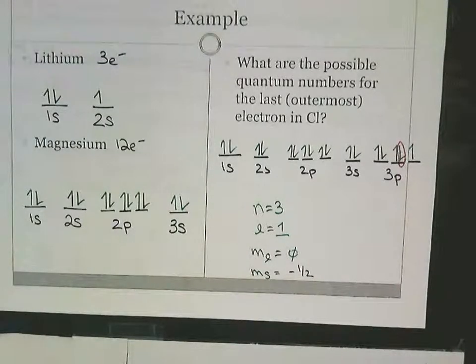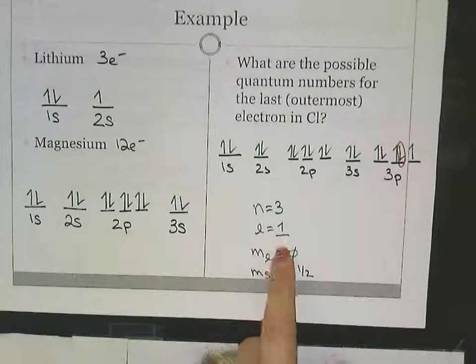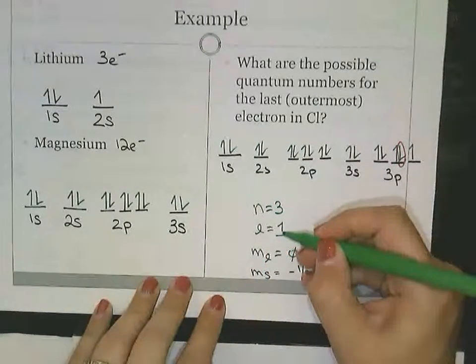Is L an up arrow or a 1? Which one? The L on... Oh, sorry, that's the number 1. Okay. That's the number 1, sorry. It does look like an up arrow.